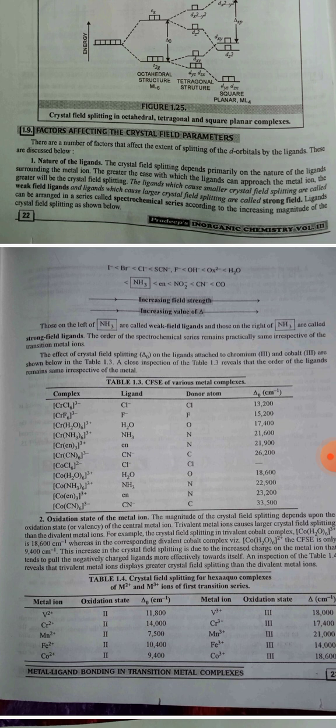The ligands which cause smaller crystal field splitting are called weak field ligands, and the ligands which cause larger crystal field splitting are called strong field ligands. Ligands can be arranged in a series called the spectrochemical series according to their increasing magnitude of crystal field splitting.